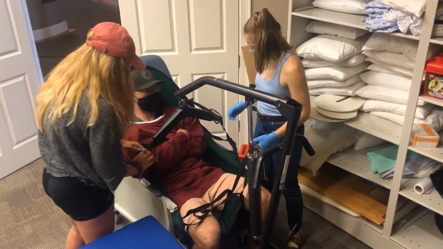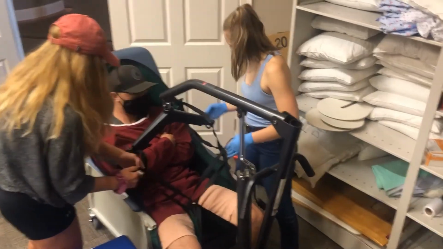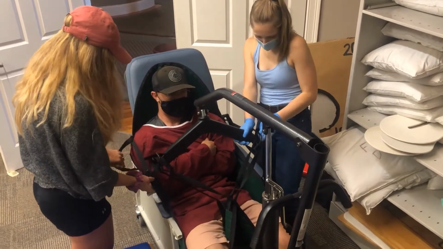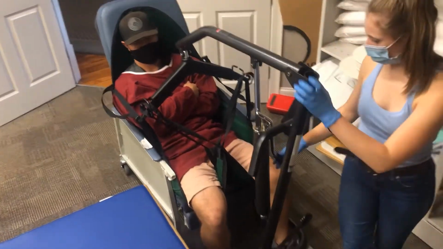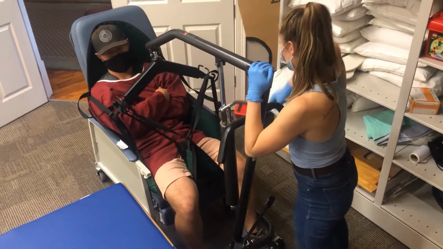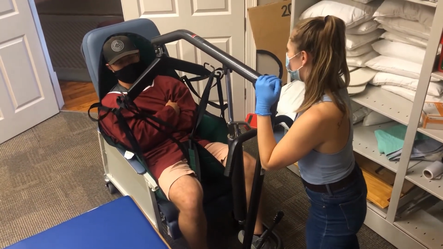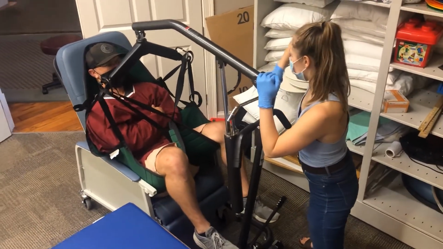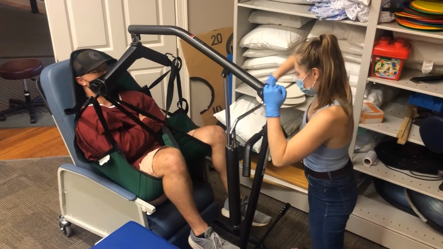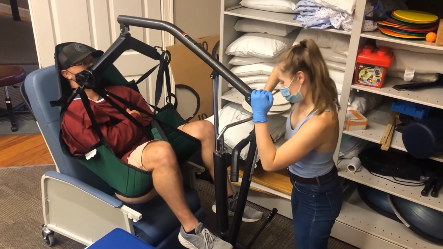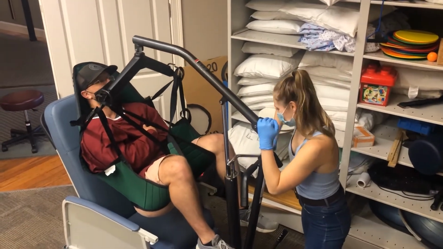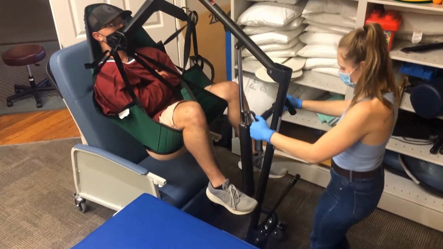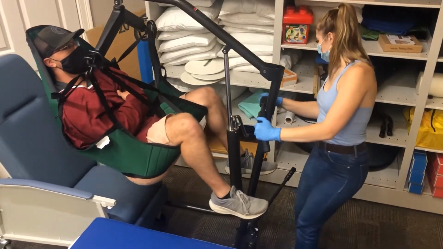Reloop the straps when you are ready to transfer your loved one back to bed. Make sure you loop the leg straps through each other as you did before. Ensure the metal handle is locked and begin lifting your loved one. Unlock the brakes and transport your loved one back to bed.